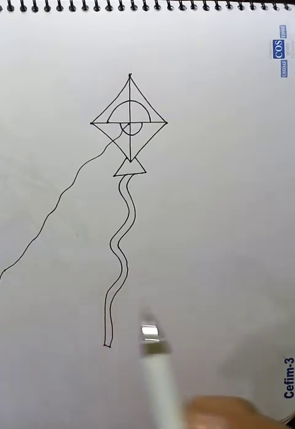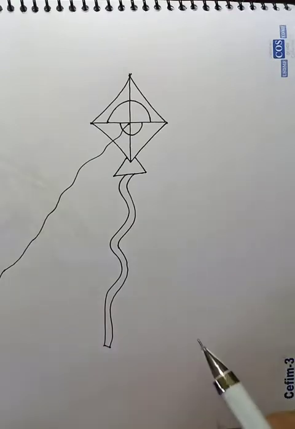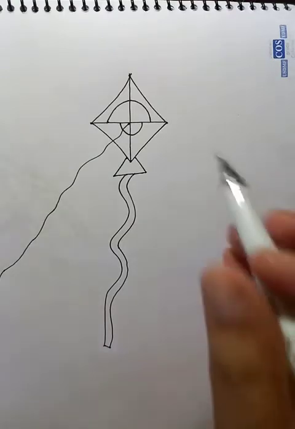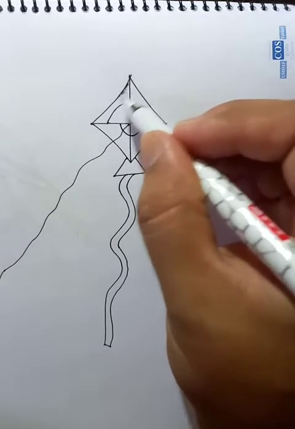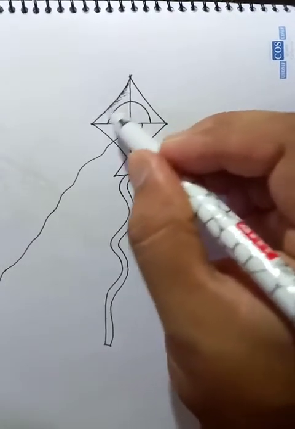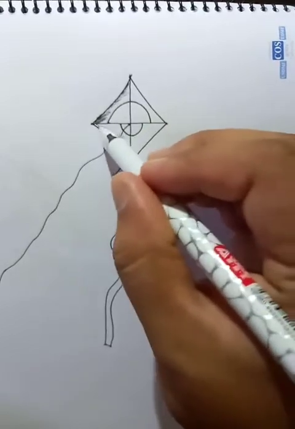All right, so the kite is done. We can do a little detailing to make the kite visibly pleasant like this.